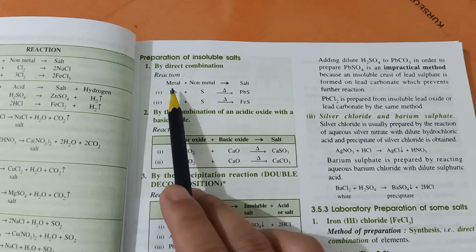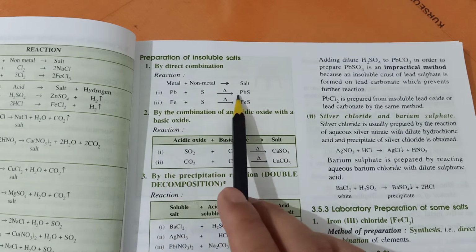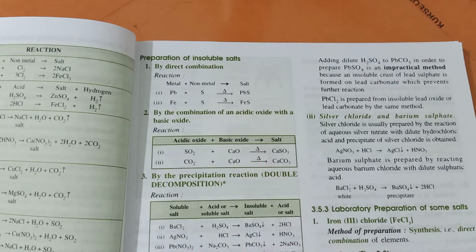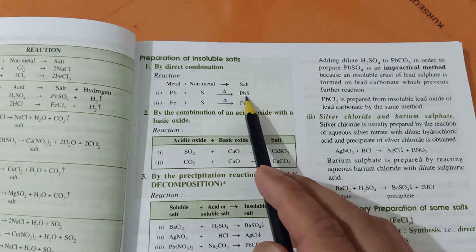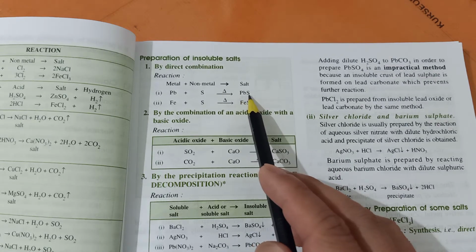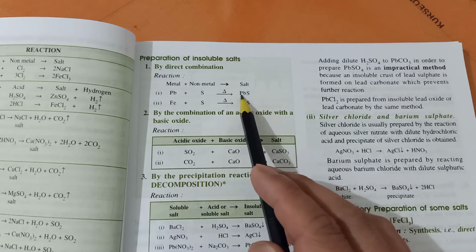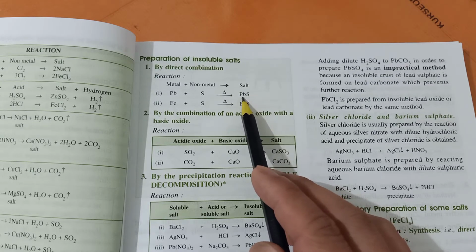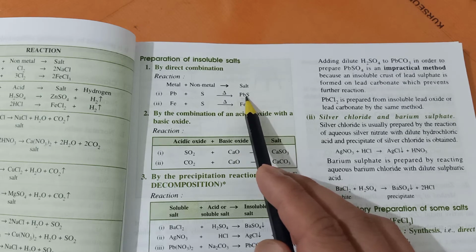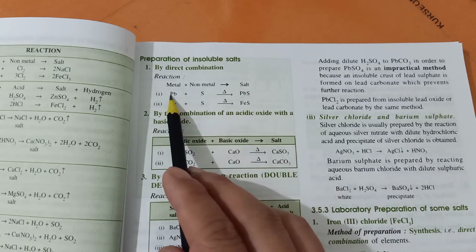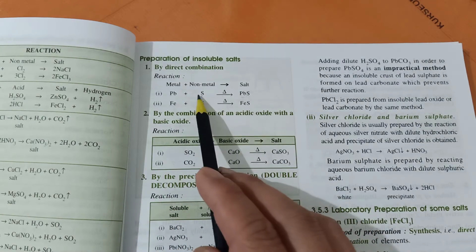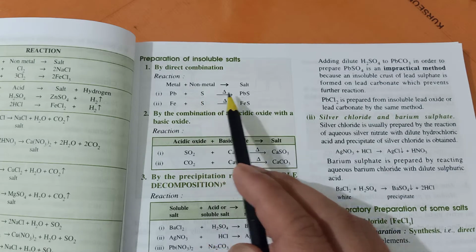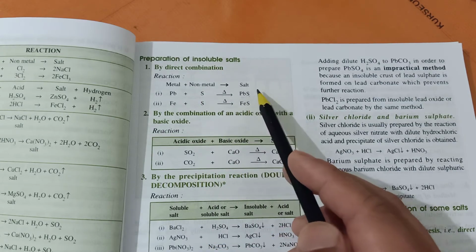For example, let's take lead sulfide. If you see over here, this is a salt, lead sulfide, and it contains lead and sulfur. So lead and sulfur are the components of the salt. Therefore, if these components are directly reacted with each other, lead plus sulfur, and when they are heated, they will combine with each other to give the resultant salt.